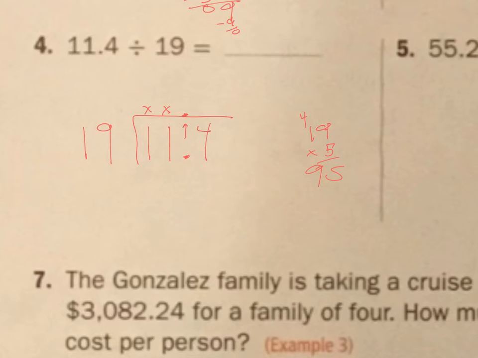I bet I can do one more. 19 times 6. 54. 6 times 1 is 6, plus 5 is 11. Oh, 114. Exactly what I need. So I put the 6 here. 6 times 19 is 114. Subtract that out. There's 0. Nothing to come down. My answer is 0.6.